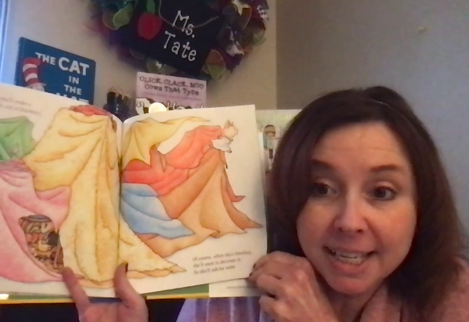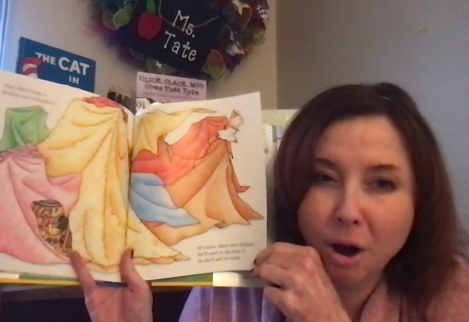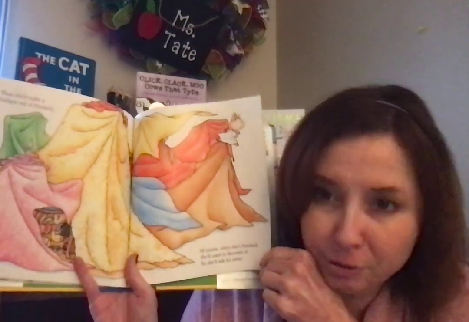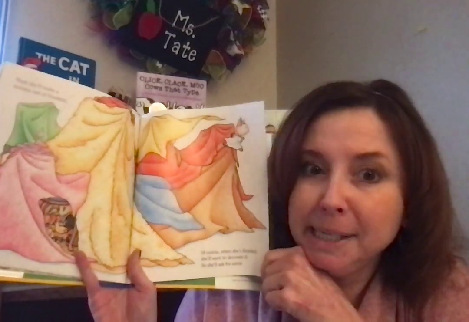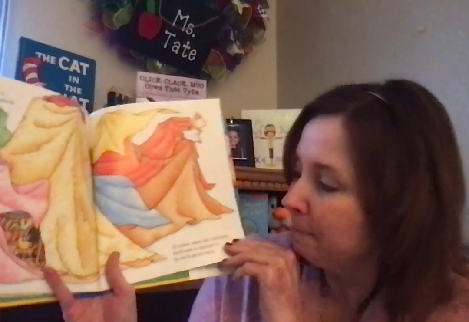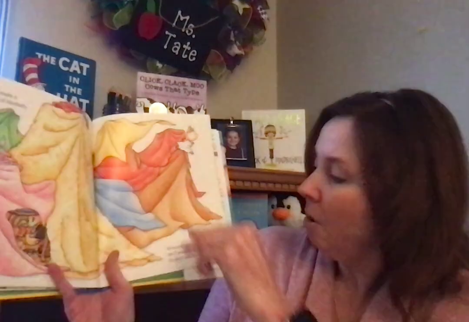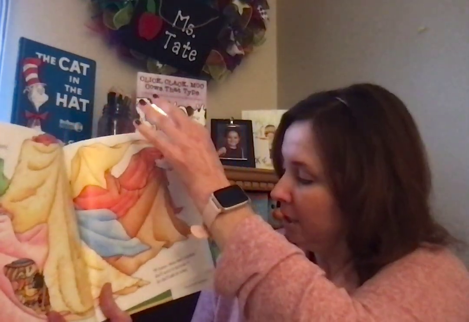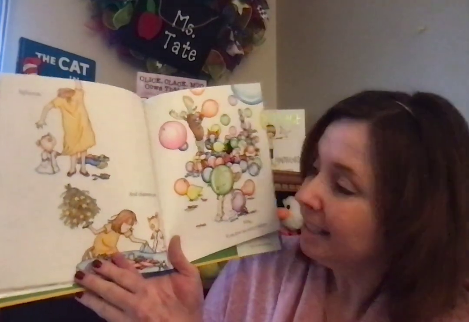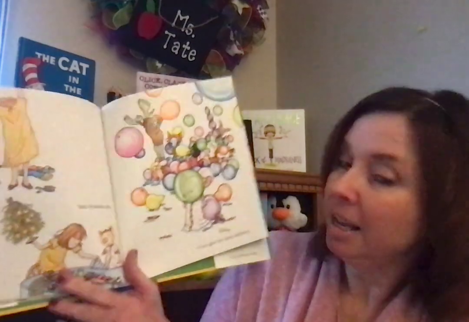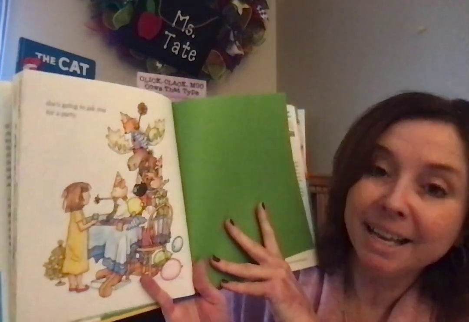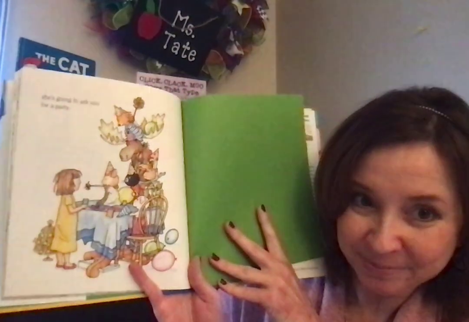A fortress is a place that's really strong and safe. So she made a fortress out of those blankets. She's pretending it's very strong and safe. So she wants to decorate it. So she'll ask for some balloons. And chances are, if you give her some balloons, she's going to ask you for a party. The end.